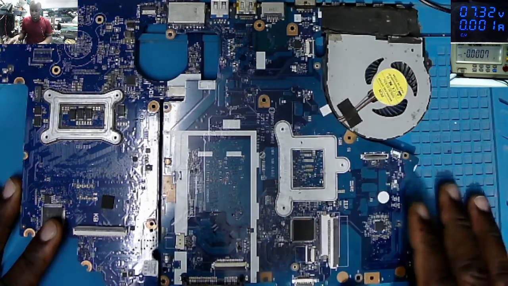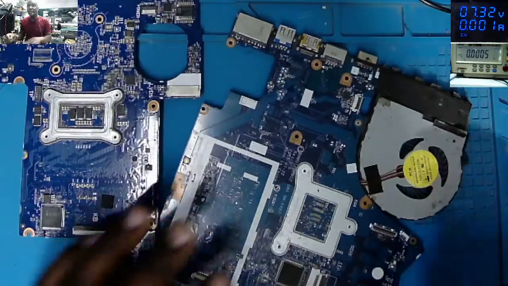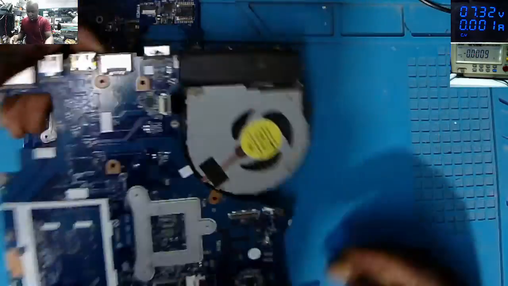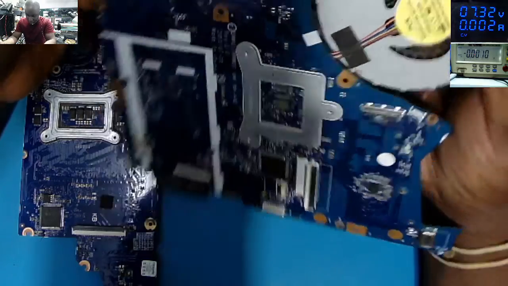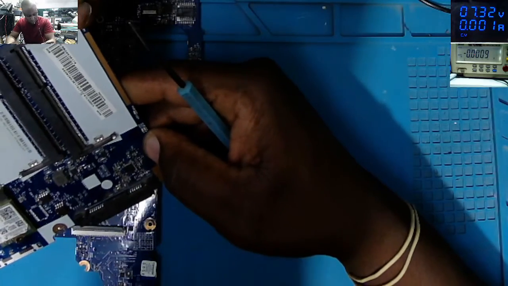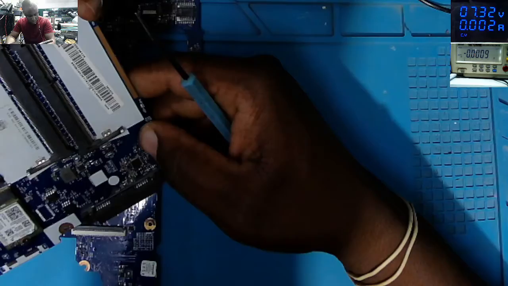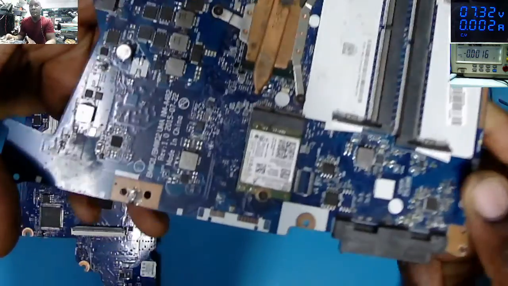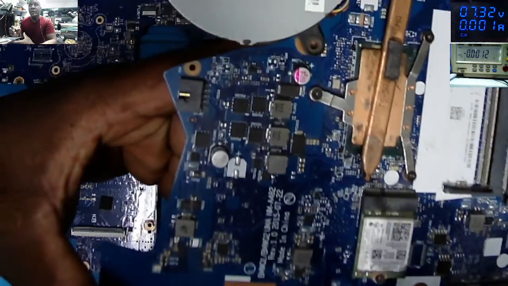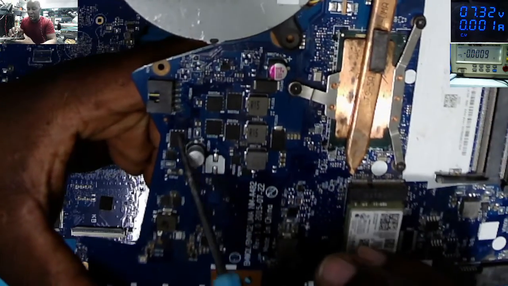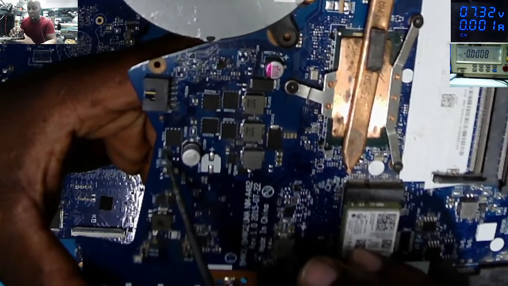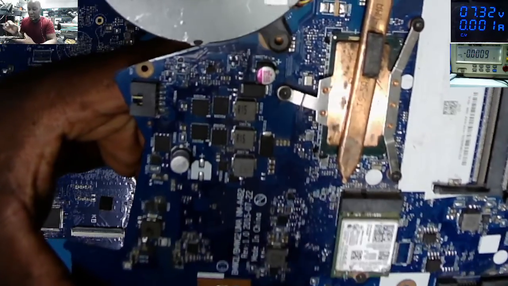So let's start with this Lenovo. Which one is the charging port here? I think here is the charging port. That's the charging port. We have big power rail, big MOSFET, small MOSFET, current sensor, and the voltage is going everywhere. What about on this one?